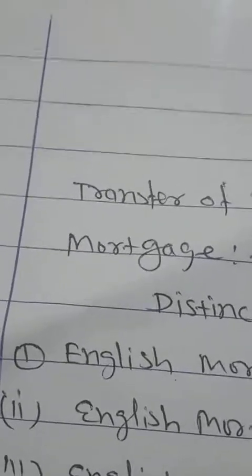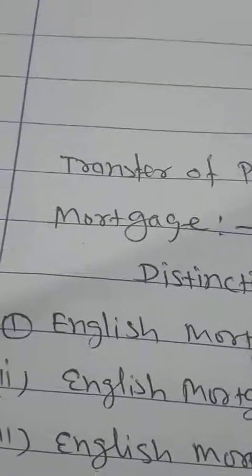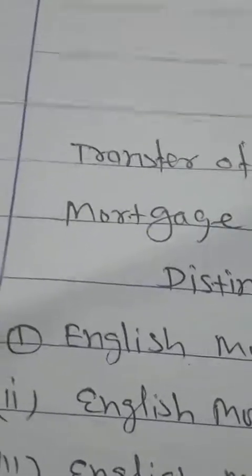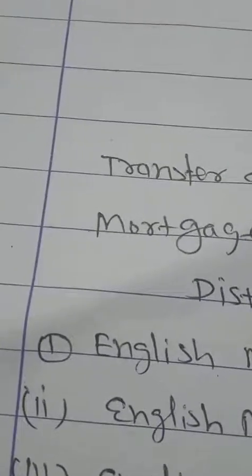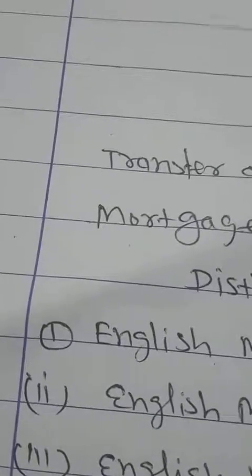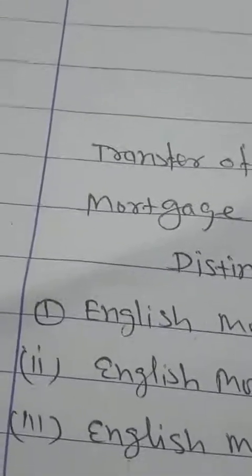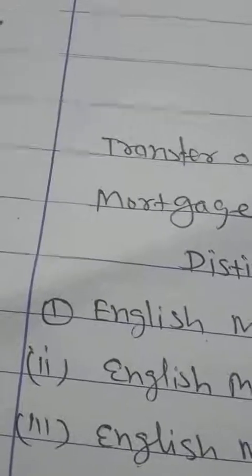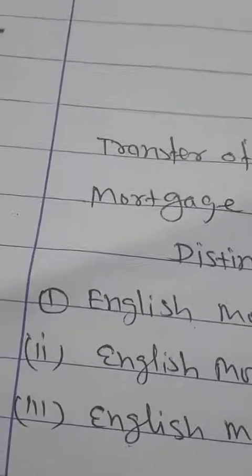The second point between English mortgage and simple mortgage is the right to possession. Right to possession means the mortgagee, being the owner of the property, has a right to enter into immediate possession of it. According to Indian law, the mortgagee has no right to enter into immediate possession of the property.